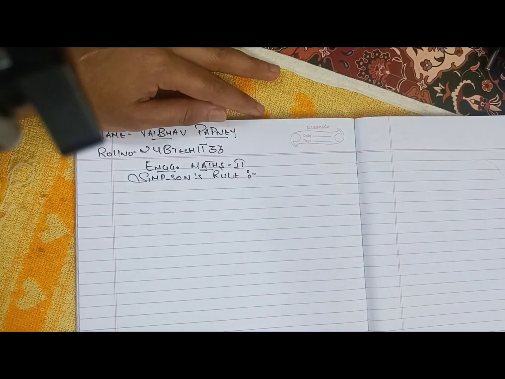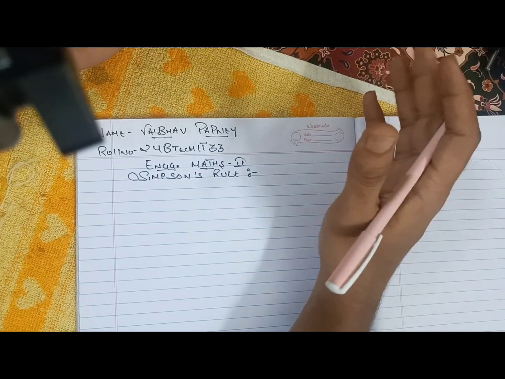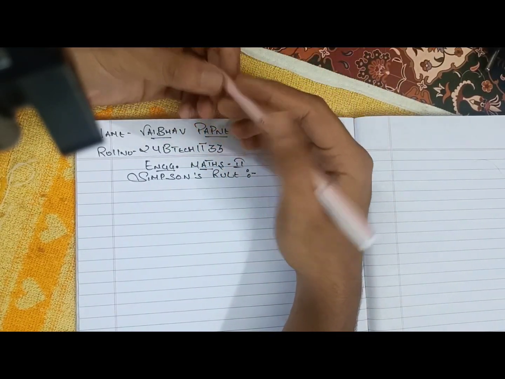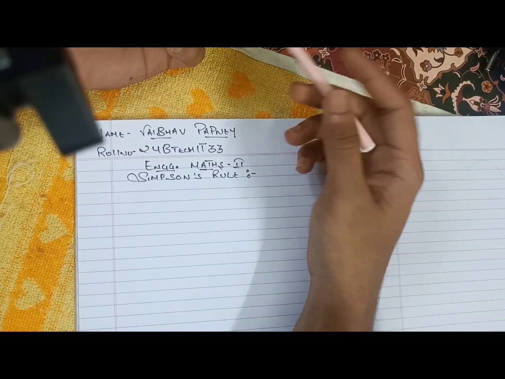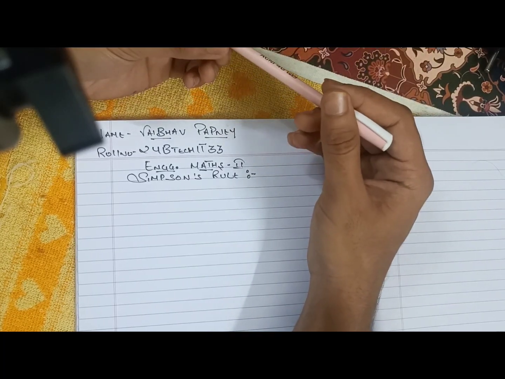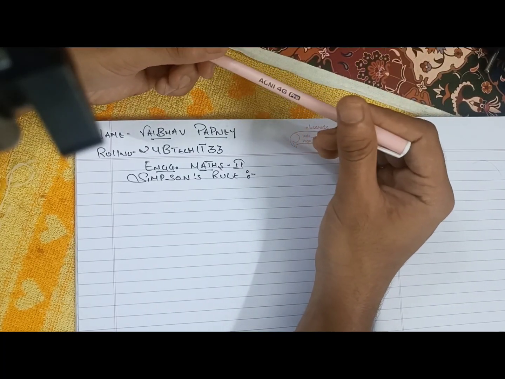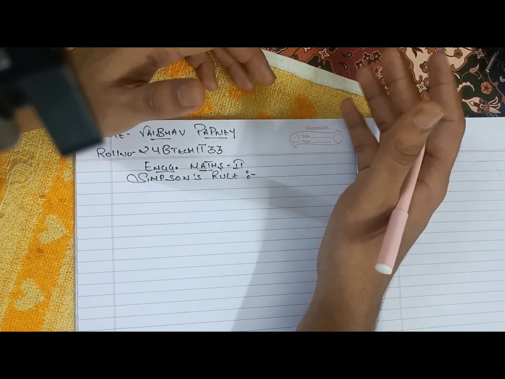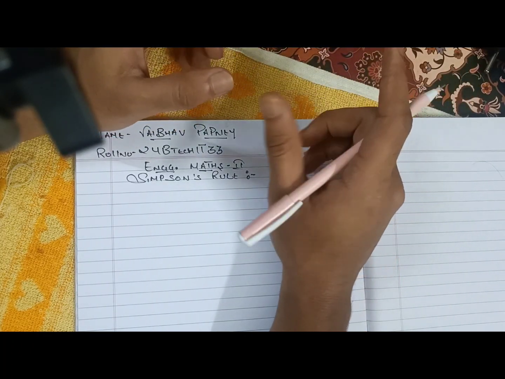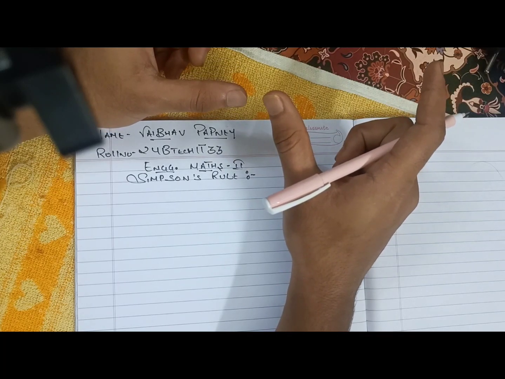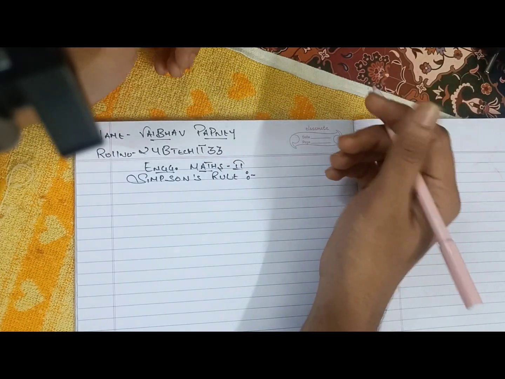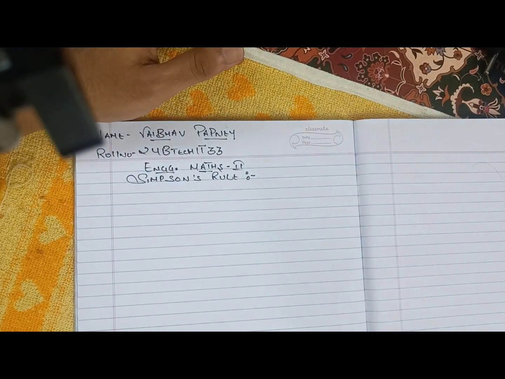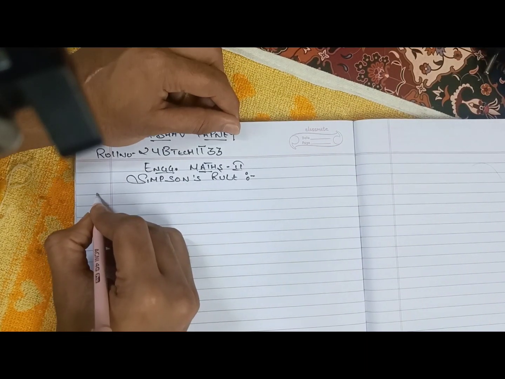So here we are discussing what is Simpson rule. First of all, we have to understand what is Simpson rule. Simpson rule is one of the numerical techniques, or we can say methods, used to approximate definite integrals. It gives a more accurate approximation than the trapezoidal rule, by finding parabolas through the segments of curves. So this is the definition of Simpson rule, and here I am writing the formula.